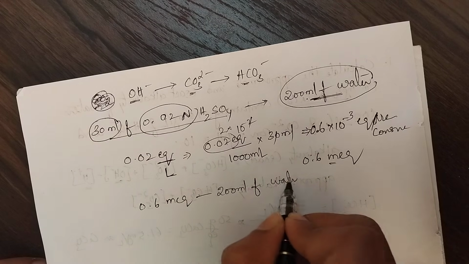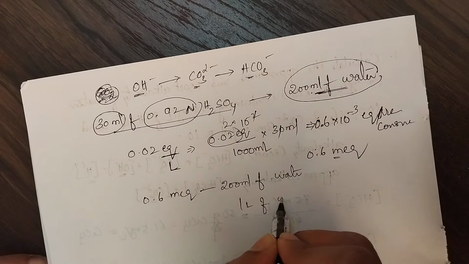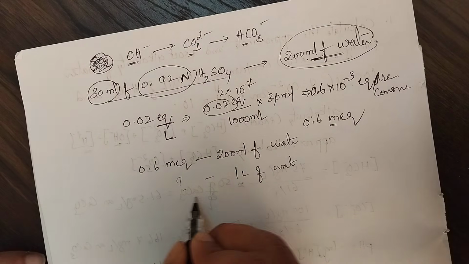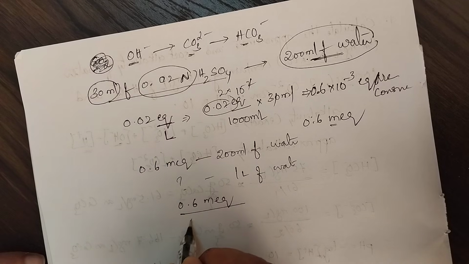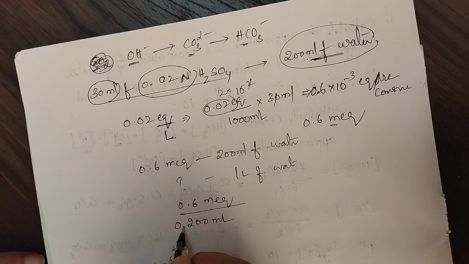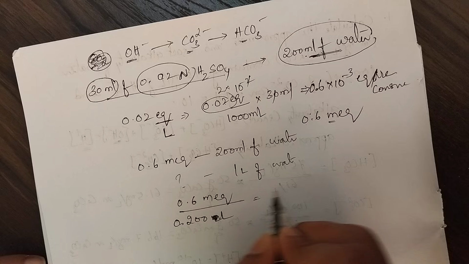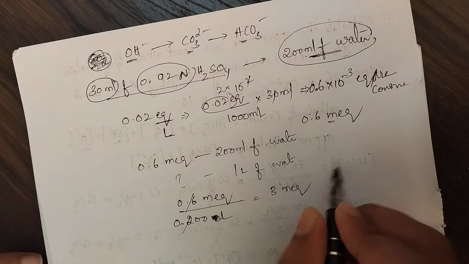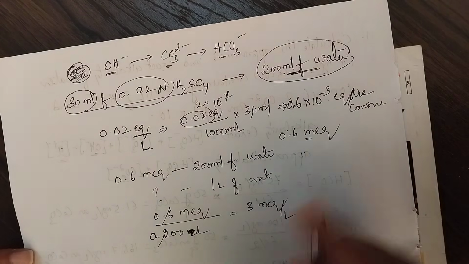So if you express it for 1 liter of water, how many equivalents of alkalinity it contains, you can simply divide 0.6 milli equivalents by 200 ml, or you can say 0.2 liters, which means 3 milli equivalents. 3 milli equivalents are there in a liter.